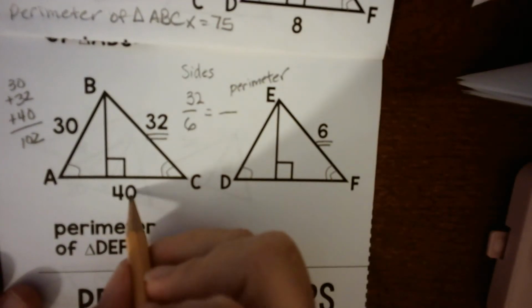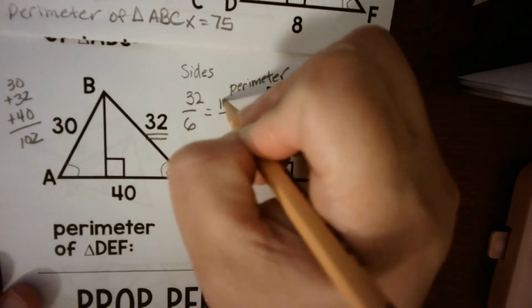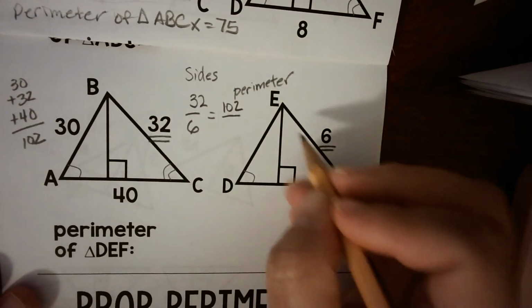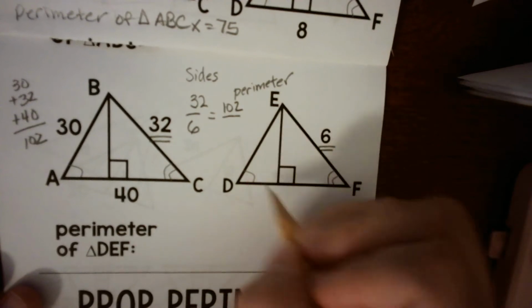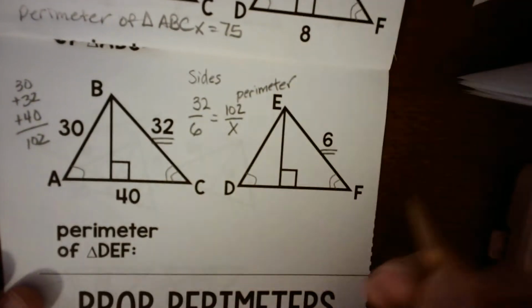Since it was on the left, or it gave it to us first, then that's why we write it on the top. That's your numerator. And then your denominator, we don't know. We don't have enough information, so we call it x. Now we're going to solve for x.